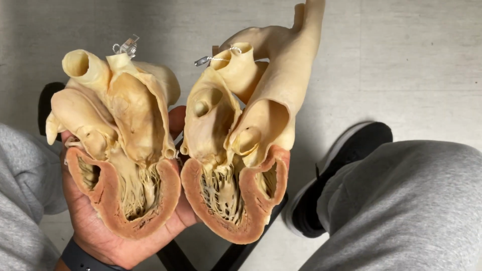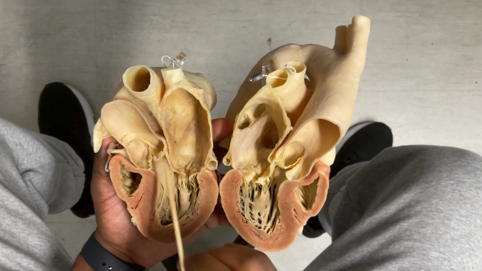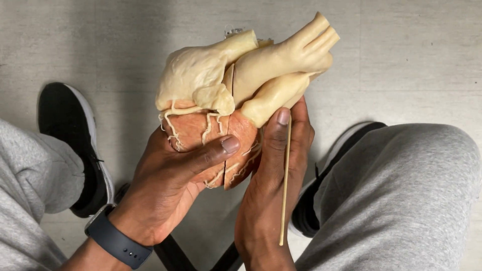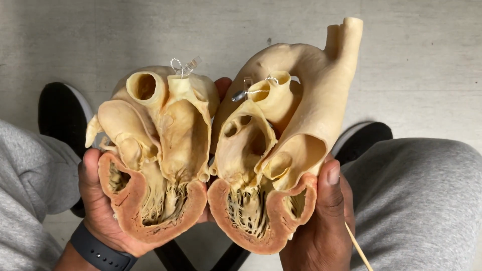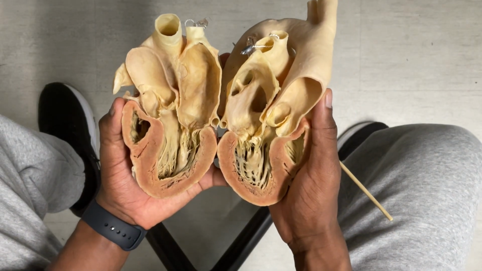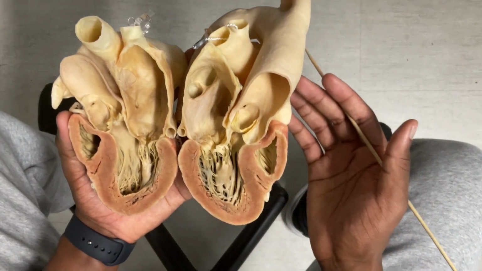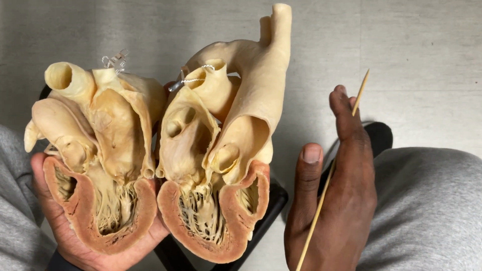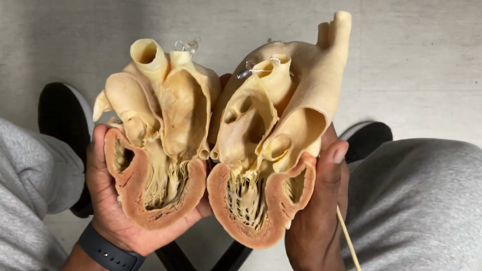Right, and you can see all of the valves. So now that we have that down, we can't really see the pulmonary semilunar valve, and we can't see the tricuspid or the right atrioventricular valve. So we can only see the left atrioventricular valve, the mitral, and the bicuspid. Those are all three names for the same valve: left atrioventricular, mitral, and bicuspid. Same structure, just different names.